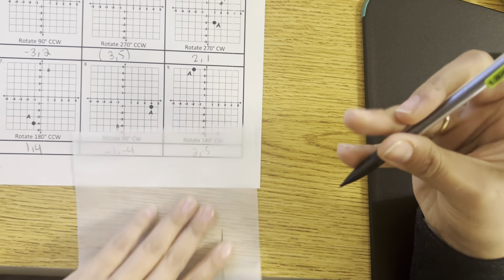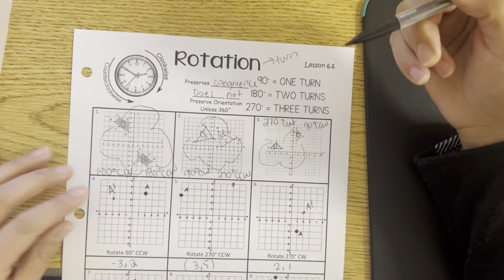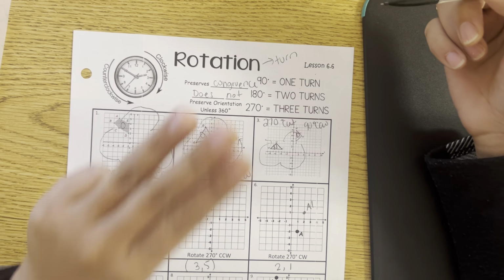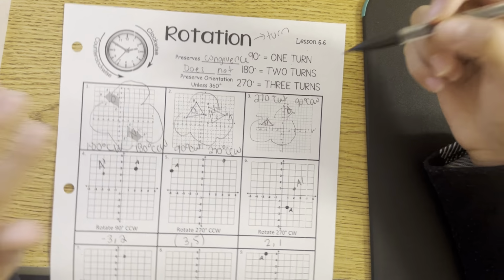And that's your answer. So just keep in mind, clockwise is to the right, counterclockwise to the left. 90 is 1, 180 is 2, 270 is 3. And the reason why we don't talk about 360 is because it ends up back at the beginning.